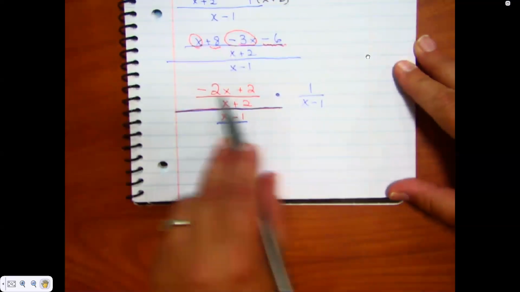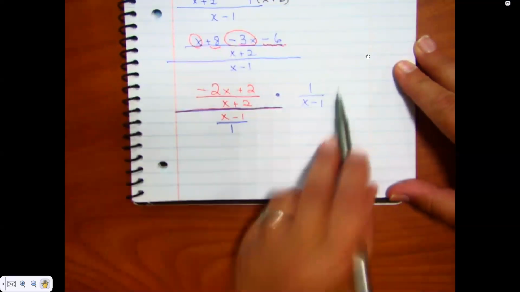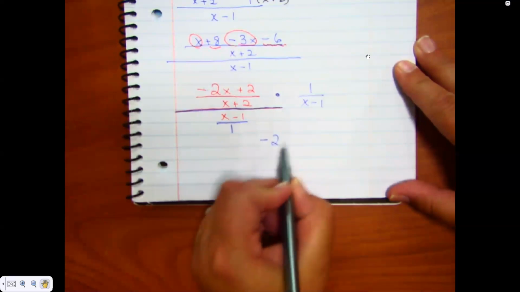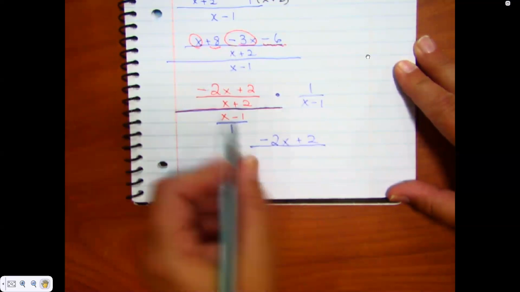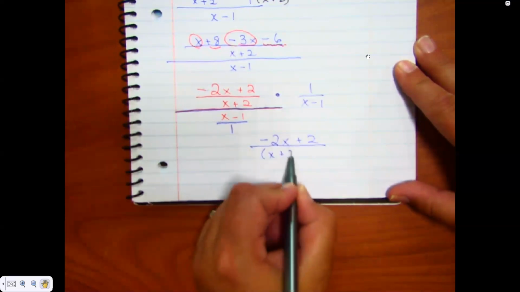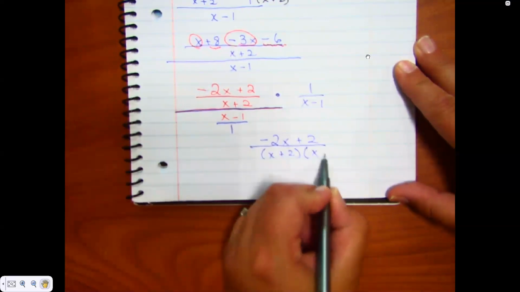Any idea? So we go straight across. So we have -2x plus 2. That's the only thing on the top. And the bottom, we've got this quantity x plus 2 times x minus 1.